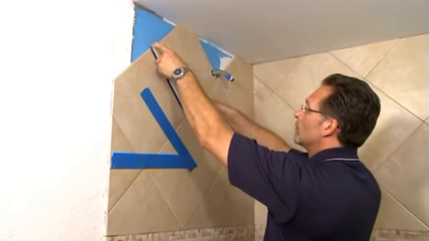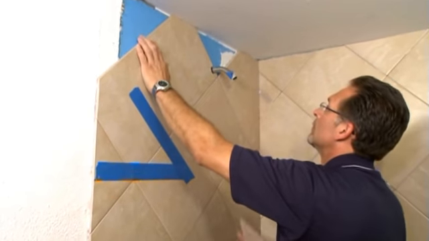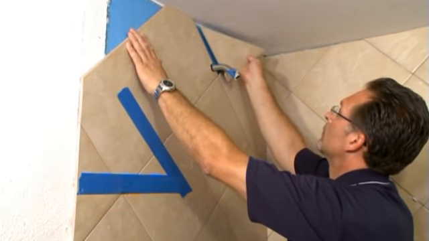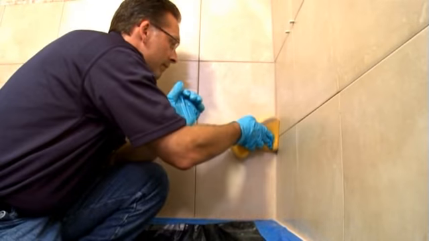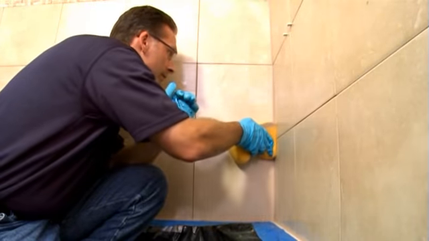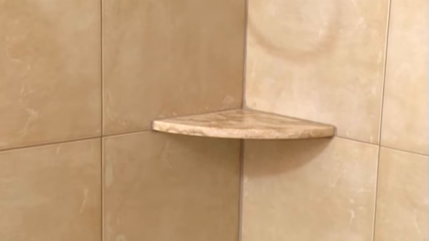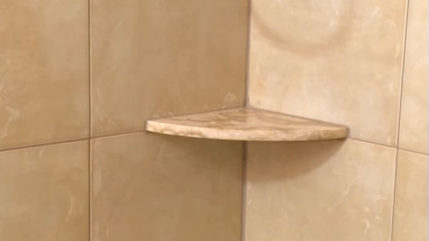Mark, cut, and set the tiles around the shower arm. If any top or end tiles must be cut, set them aside to be the last ones installed. If any mortar oozes up between the tiles while you're working, clean it up before it dries. If you are installing any soap shelves or accessories, measure and cut these tiles before you install them.